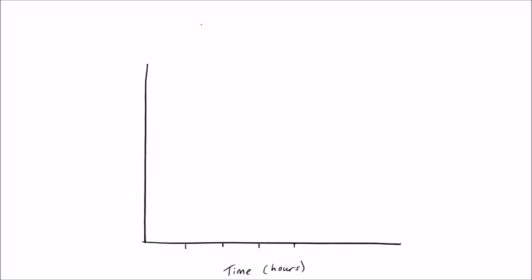Today I'm going to tell you about a really important graph in geography, something that shows how a river responds when it rains. Along the x-axis here we have time. Now, a storm hydrograph normally goes over 2 to 3 days in total.